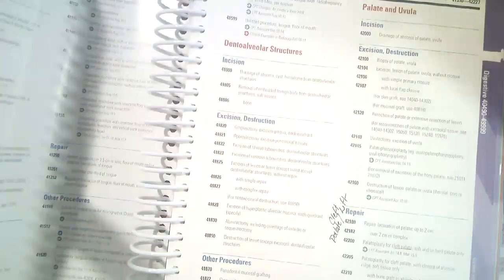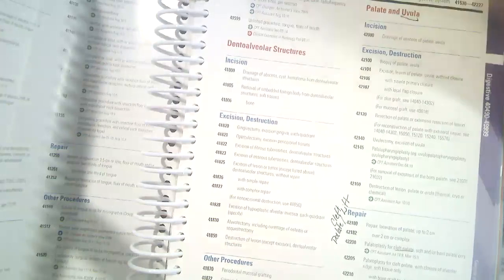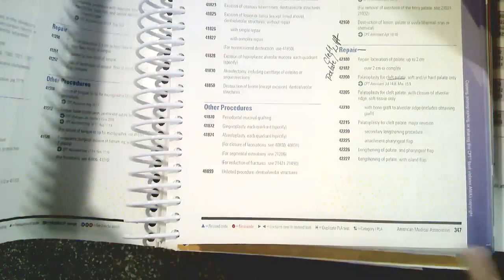And then we have the palate and the uvula. That's that fun little dangly thing in the back of your mouth. And this is important to note because you will occasionally see on the national exam questions about cleft lip or cleft palate repair. And so that is here in this section. So on 347 is where you're going to see cleft lip, cleft palate repairs.